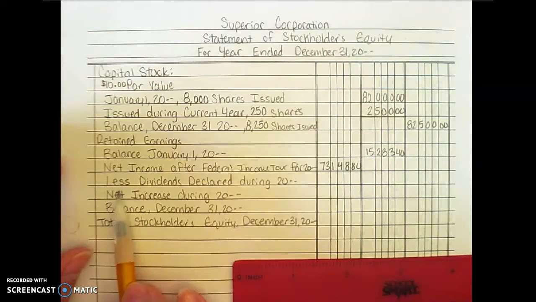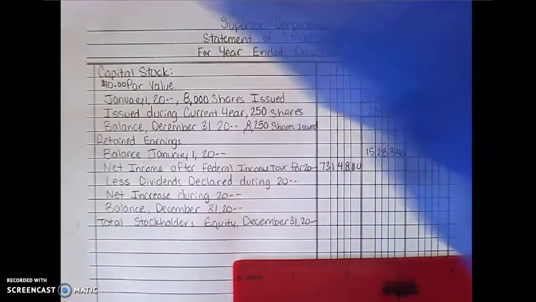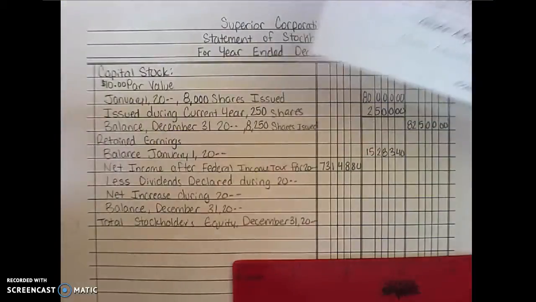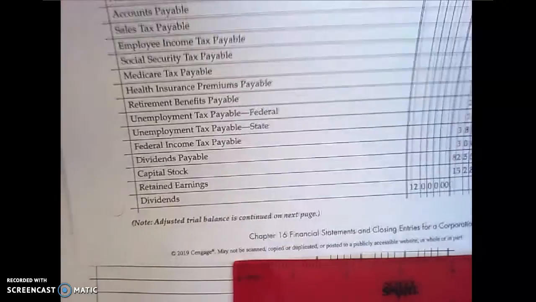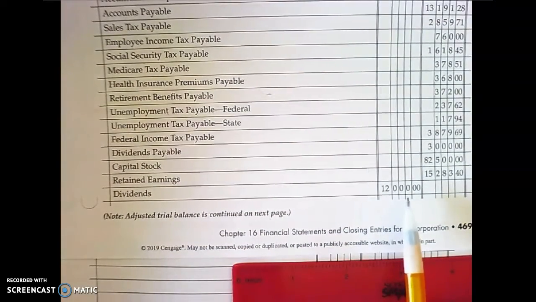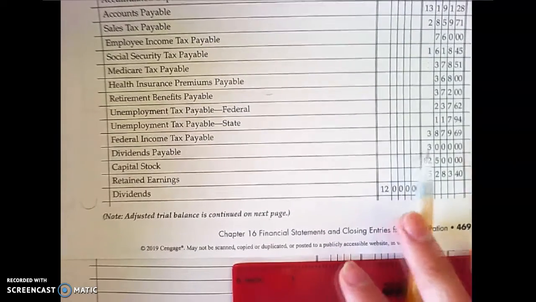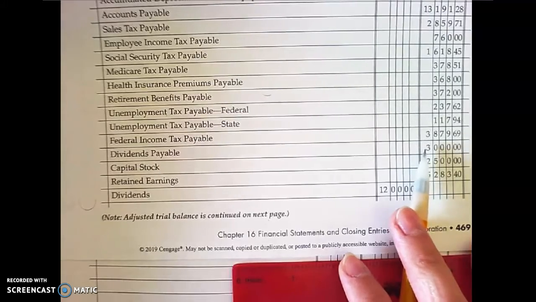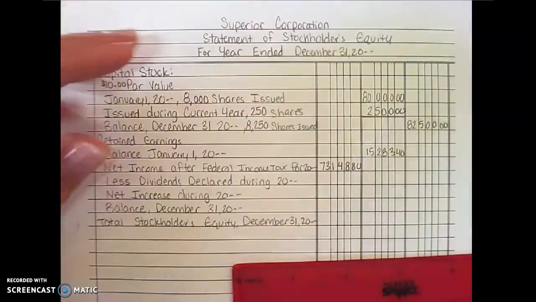Then next we need to do less dividends declared during 2000, or whatever year we are doing for this. So let me find, I got so many papers here. There we go. We need to go ahead and look for the amount that we have for dividends from our adjusted trial balance. And if we look in our adjusted trial balance, we want to look for dividends. We don't want to look for dividends payable. That's not the number we're looking for. Dividends payable is how much we owe right now in dividends. We need to write like checks that will equal $3,000. We're looking for just dividends itself. So $12,000.